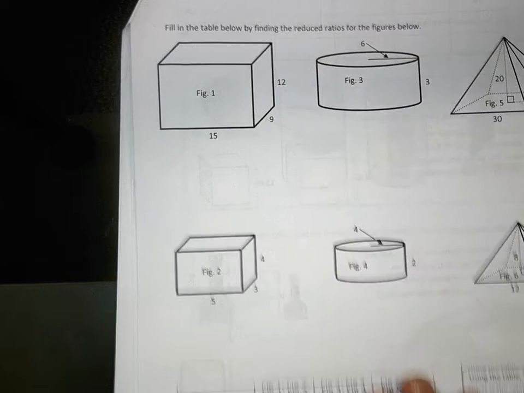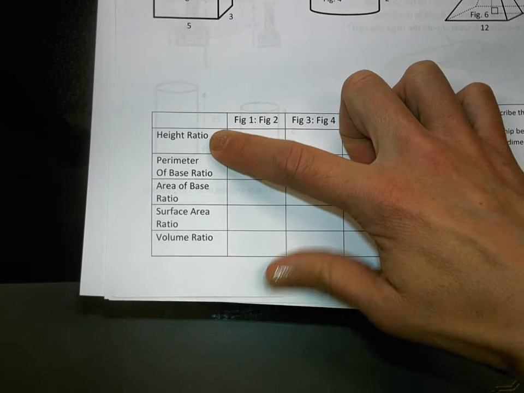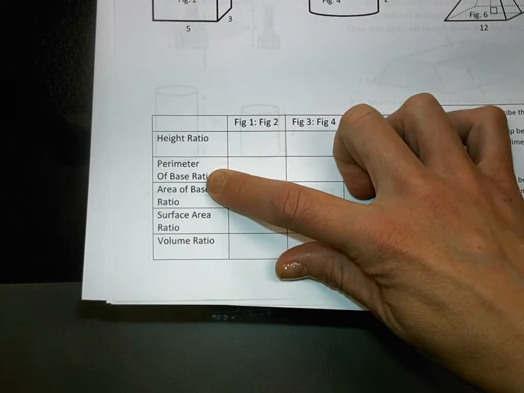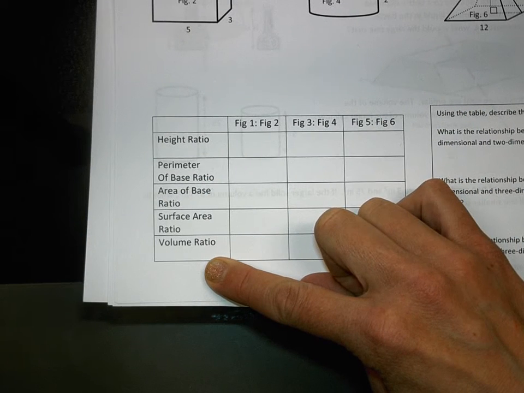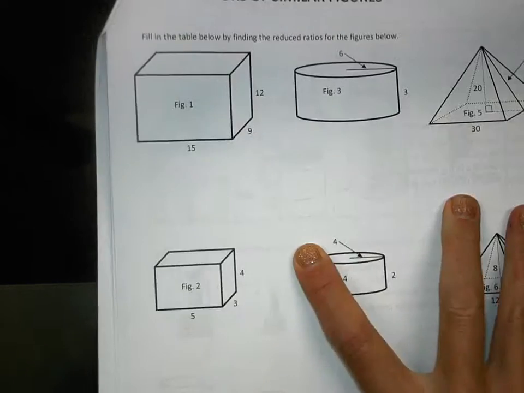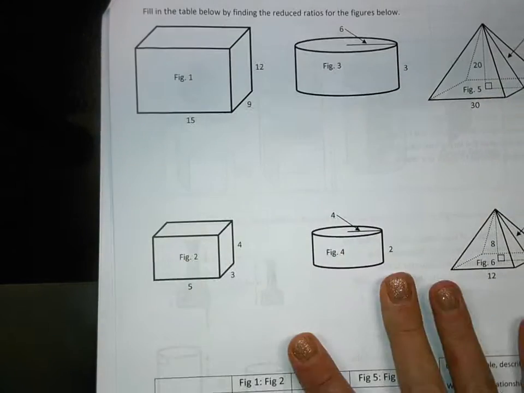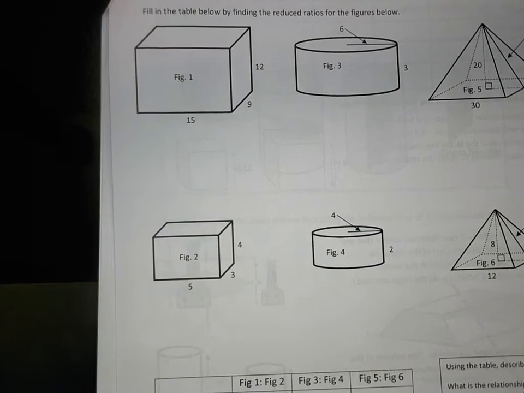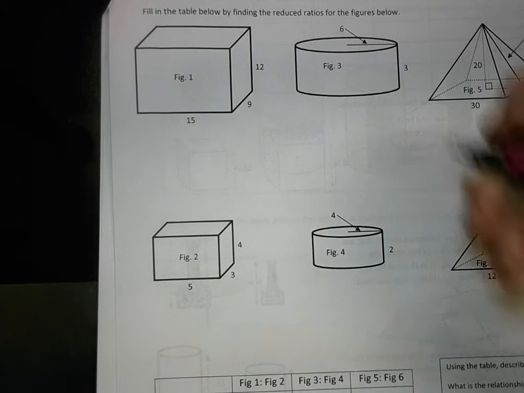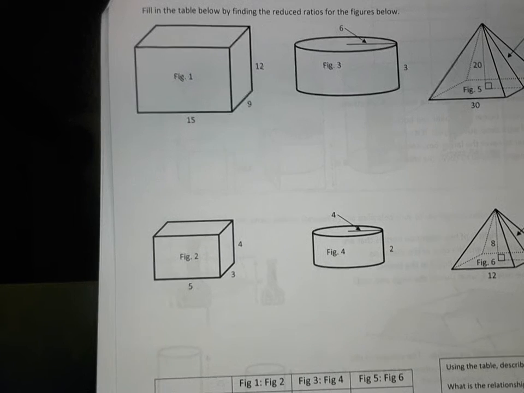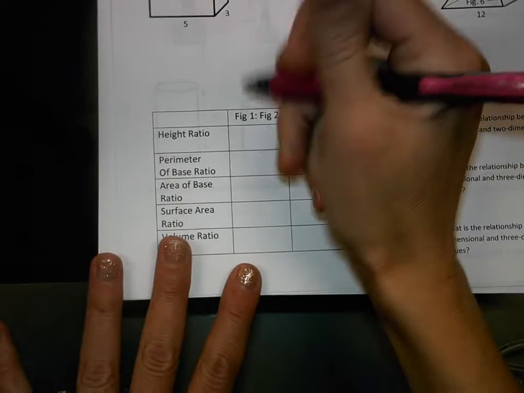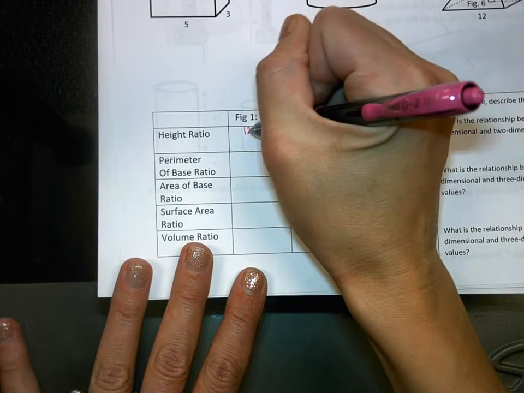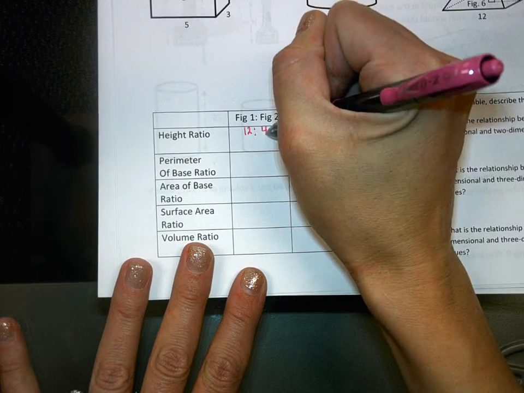We're going to be talking about the height of each of them, the perimeter, area, surface area, and volume. Starting here at the heights, do you see the heights? What do you think the heights are? Our heights are the 12 and 4. Is everybody okay with that? If we write this as a ratio, we have 12 to 4.